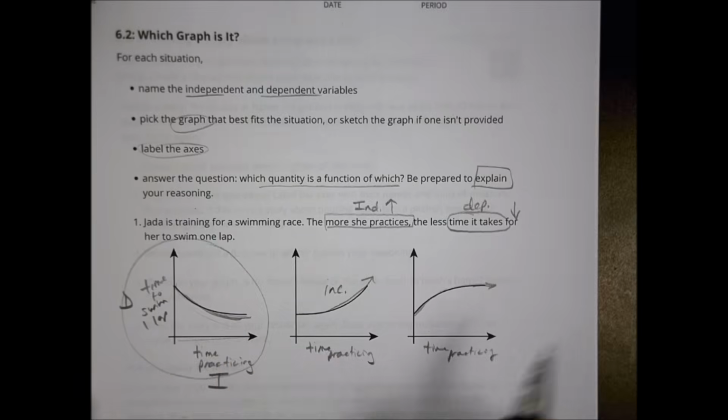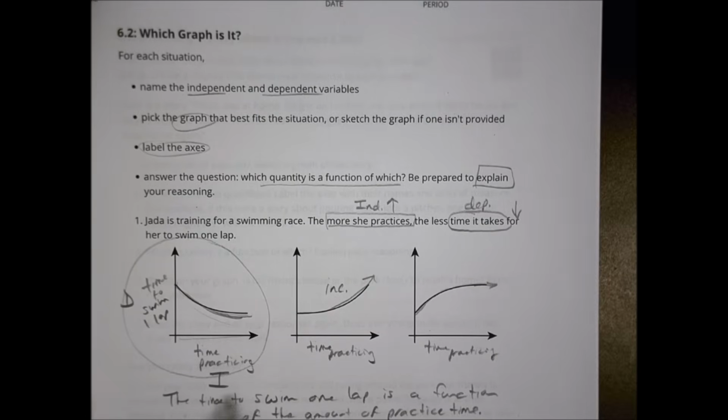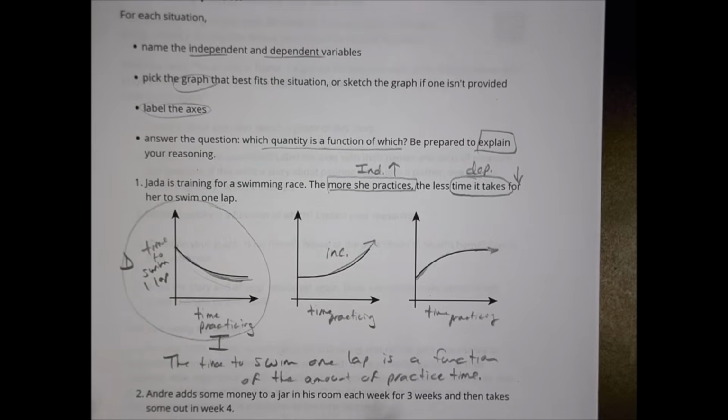All right? So which is a function of what? We would say here that the time to swim 1 lap is a function of the amount of practice. Amount of practice time. Okay? So how fast you can swim 1 lap depends on how much you practice. And that's what we would say there in terms of it being a function like that.